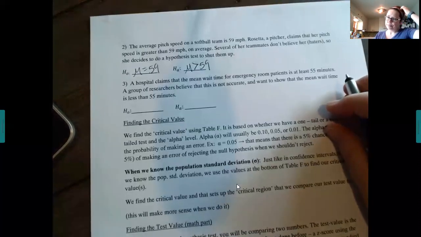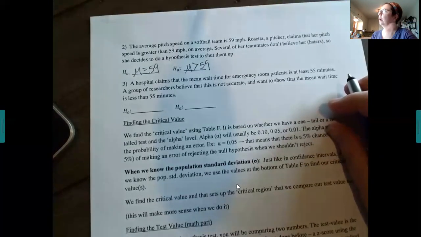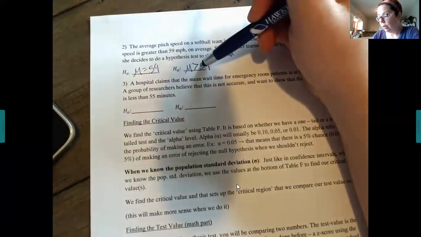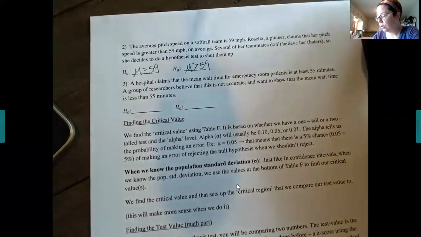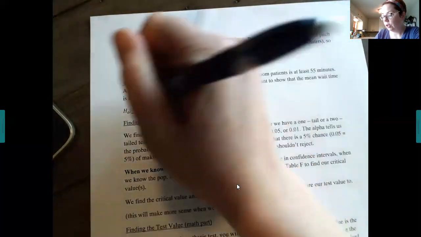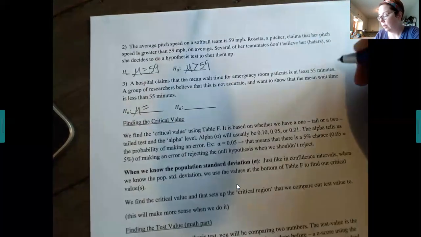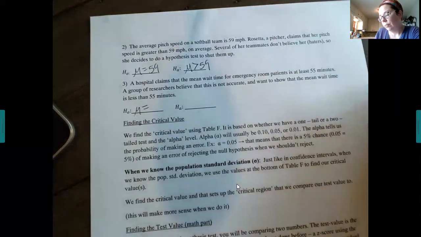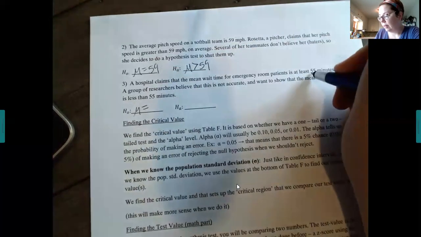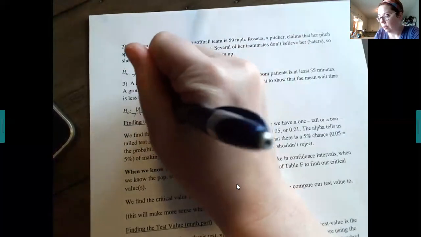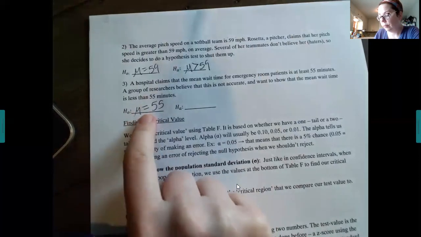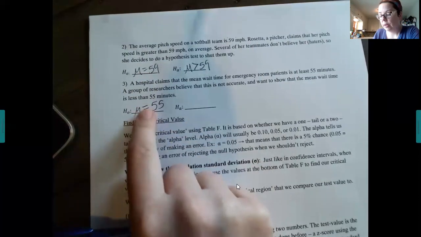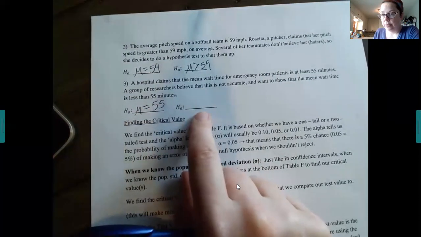So usually, back in my day, a lot of times we might have this being opposite of whatever the claim was, but traditionally what I've seen more often is just that the average is something. So even though it says at least 55 minutes, it could be greater than, it's okay to put that it's equal to 55 in the null hypothesis. Because this is generally what you end up seeing a lot, just the equal sign here. The different symbol will be here with the claim.